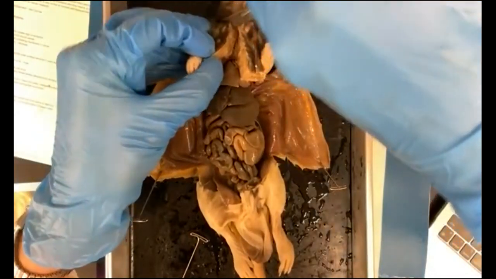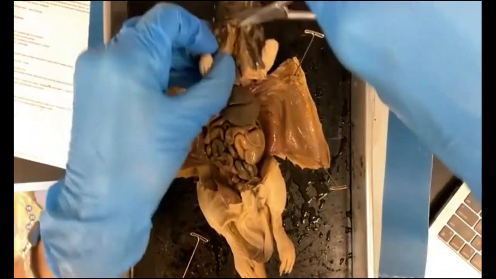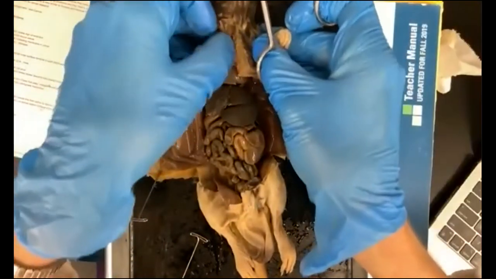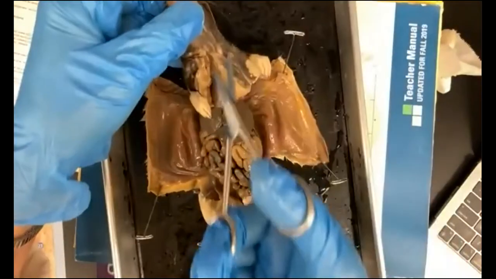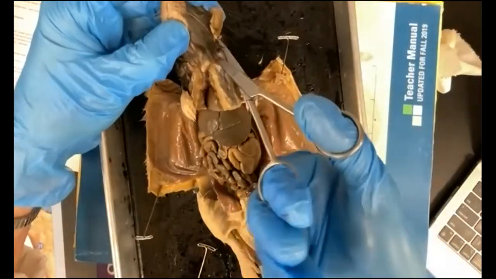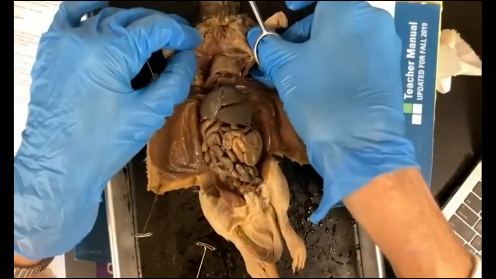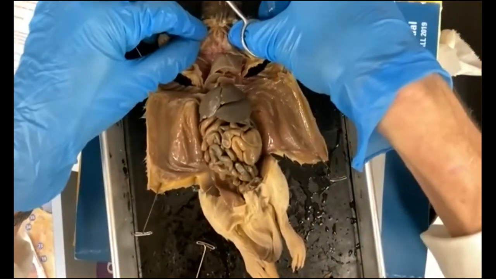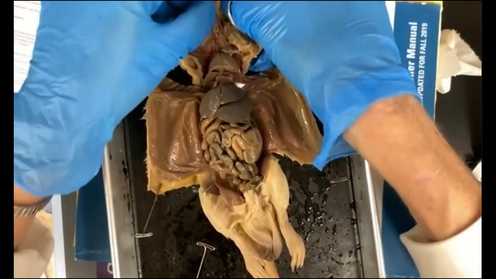And go across the top here like you're going from ear to ear. You may have to crack a few ribs in order to open this up all the way.